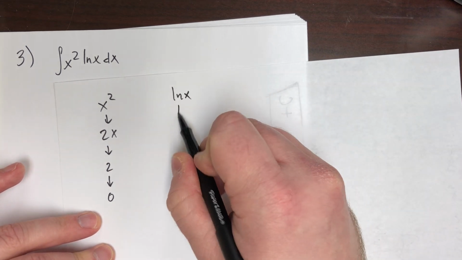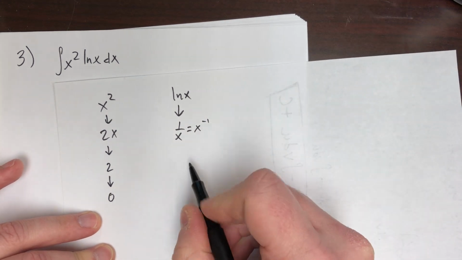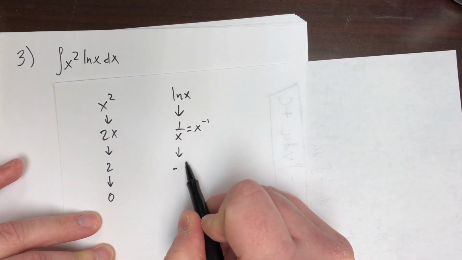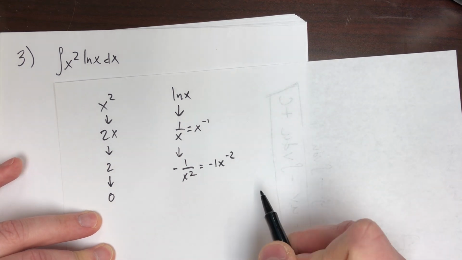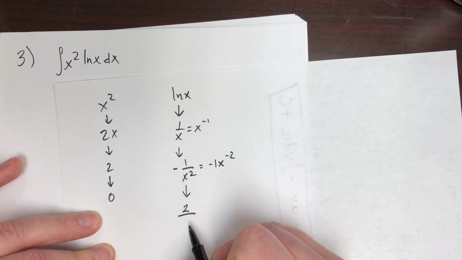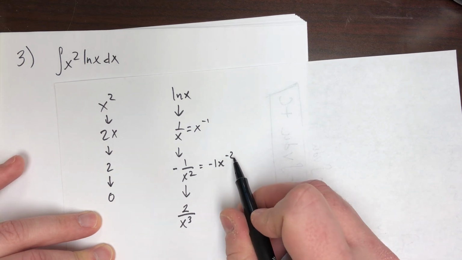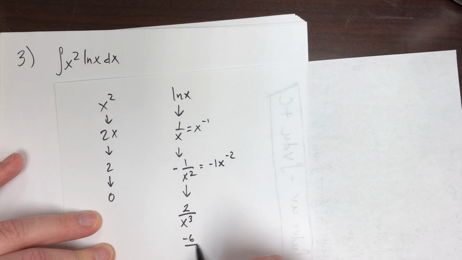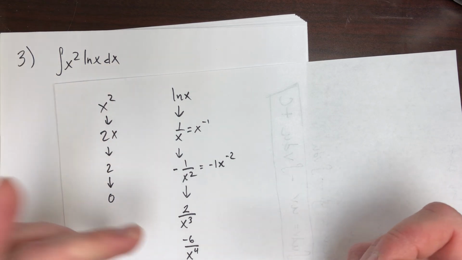And it zeros all the way down after that. ln x, take the derivative, you get 1 over x, which remember is x to the negative 1. Take that derivative, you get negative 1 over x squared, because it's negative 1 x to the negative 2. Take that derivative, you get 2 over x cubed, because the 2 comes out front, subtract 1, we get negative 3. Then we get negative 6 over x to the 4. So this one is not disappearing. This one is getting more complicated.